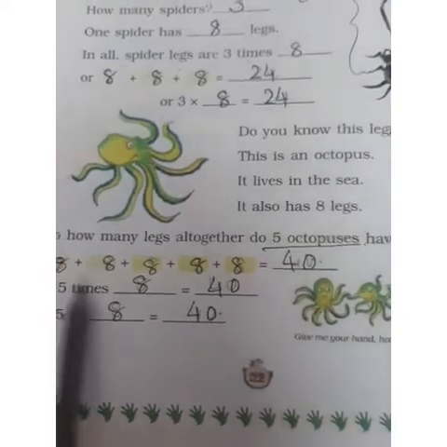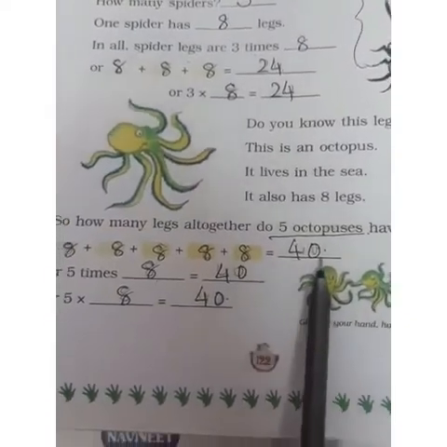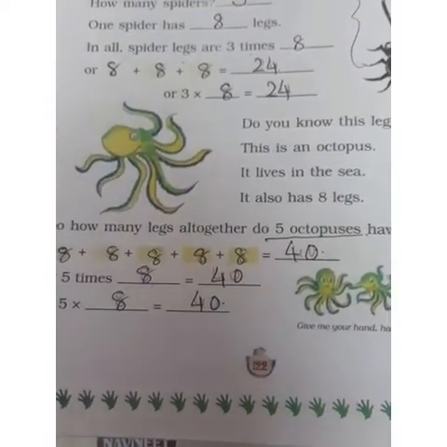अगर हम 8 को 5 times प्लस करें तो भी 40 आएगा, और 8 को अगर हम 5 से मल्टीप्लाई करते हैं तो भी 8 5 is 40. So 8 octopuses have 40 legs.